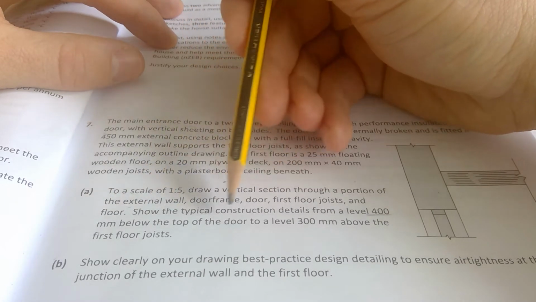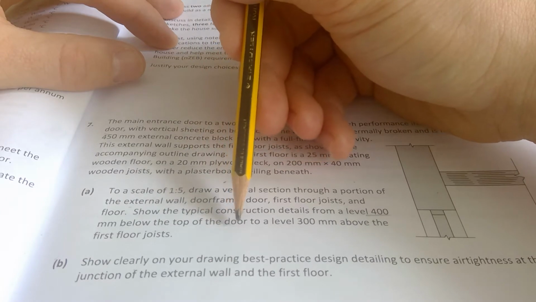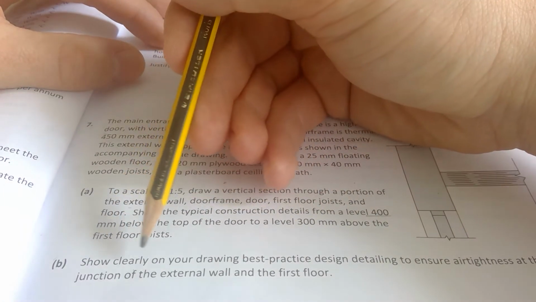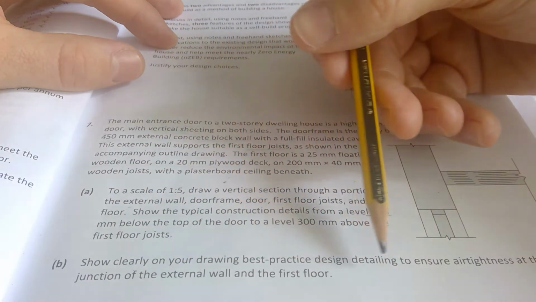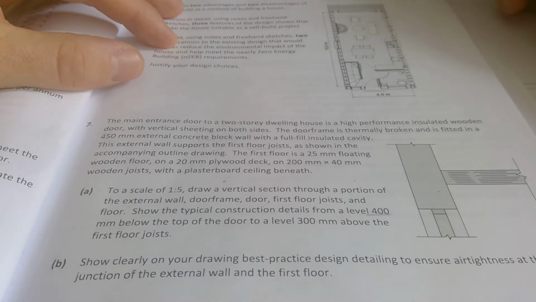Show typical construction details from a level 400mm below the top of the door to a level 300mm above the first floor joists. Show clearly on your drawing best practice design detail to ensure air tightness at the junction of the external wall and first floor. So we'll worry about part B later.